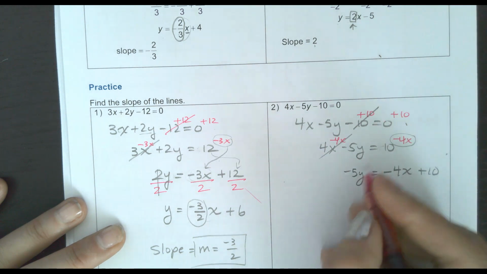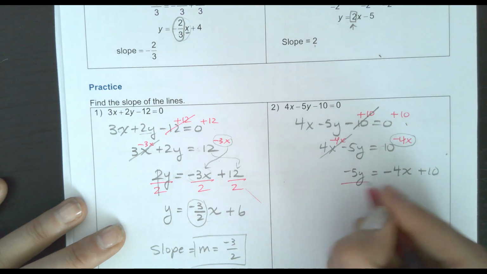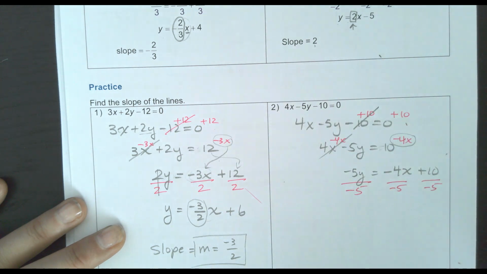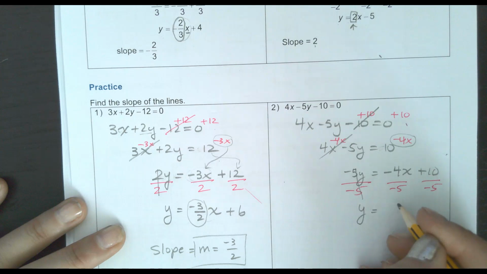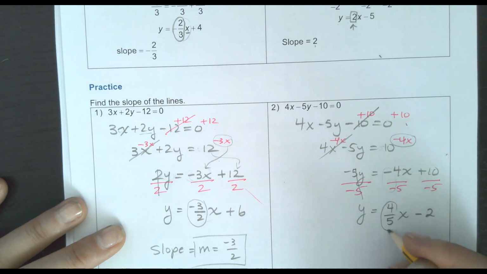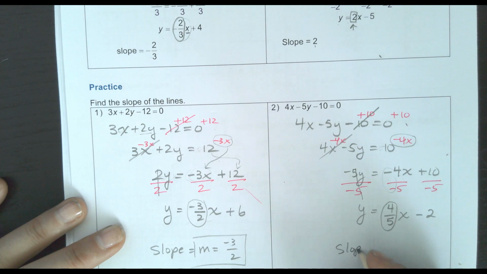So now get rid of this number in front of the y. So I'm left with y equals a negative, and a negative is a positive, so I have 4 over 5. And on my calculator, that would be 2. So this is my slope. I can use m if I want. There.